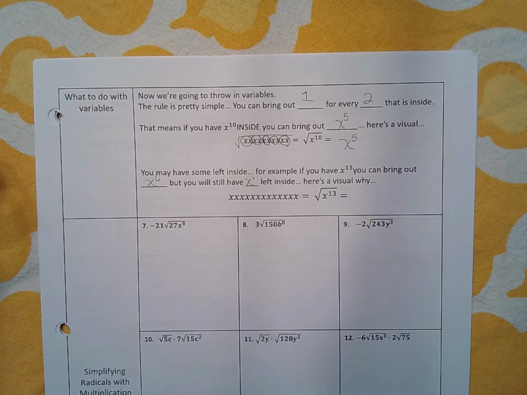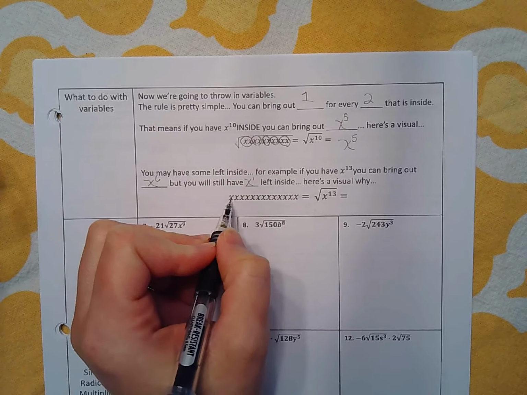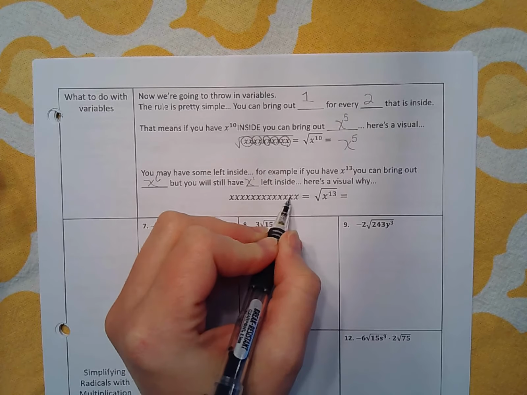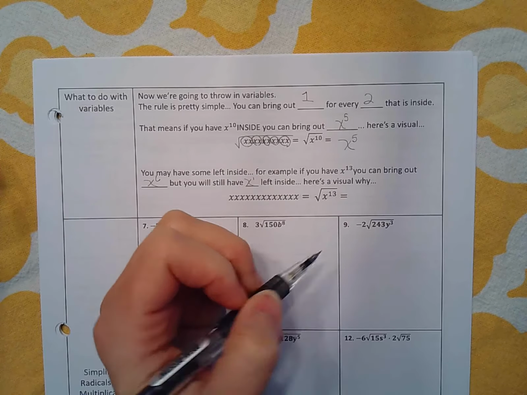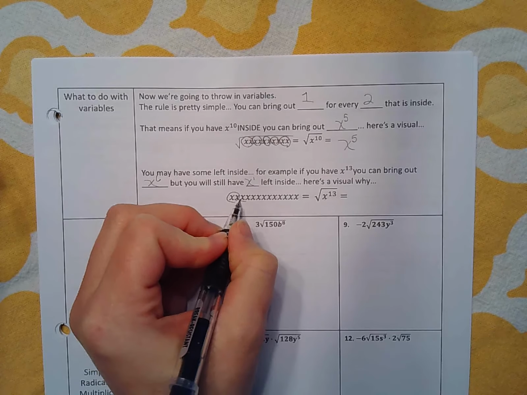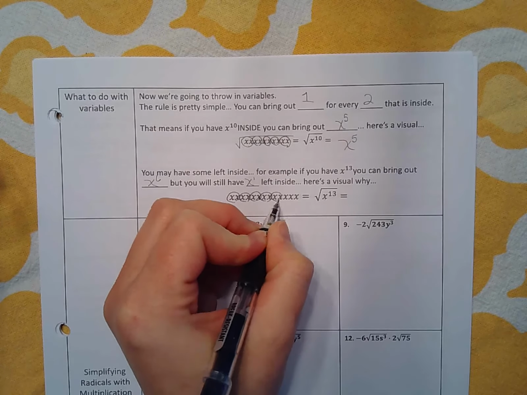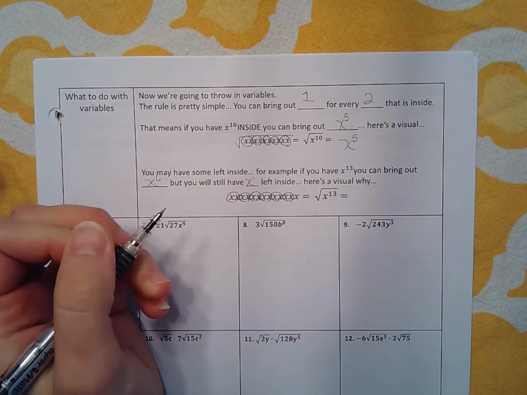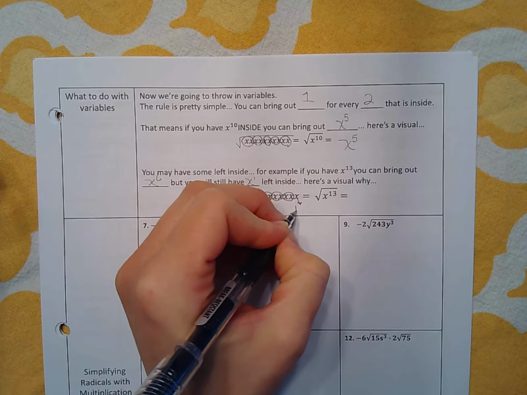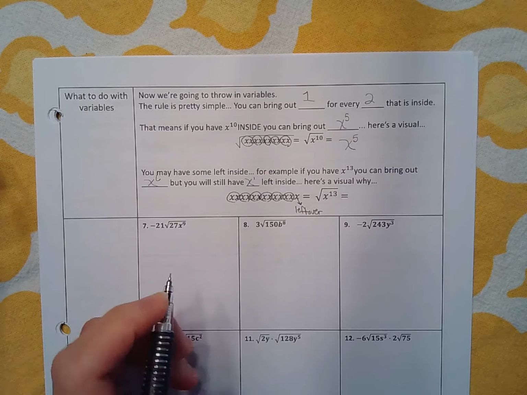Here's a visual. You ready? Let's circle groups of 2. By the way, there are 13 x's here. Let's double check. 1, 2, 3, 4, 5, 6, 7, 8, 9, 10, 11, 12, 13. So there's 13 x's there, which is why I wrote x to the 13th. Now you ready? Let's circle groups of 2. 1 circle, 2 circle, 3 circle, 4 circle, 5, 6. Uh-oh, can't circle this little guy. He's kind of like a leftover. He doesn't really have a buddy, so he has to stay inside.